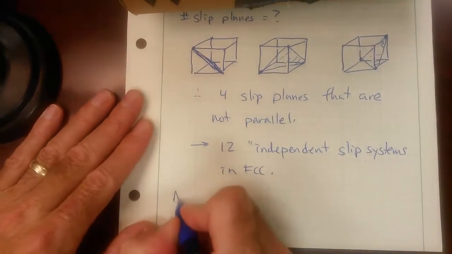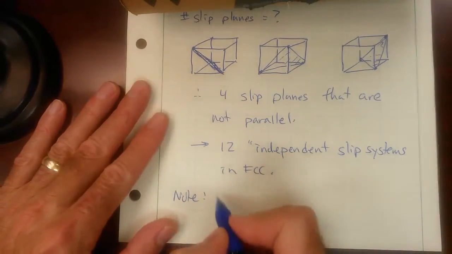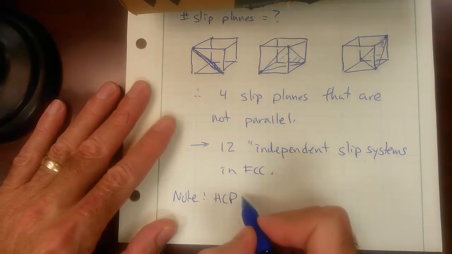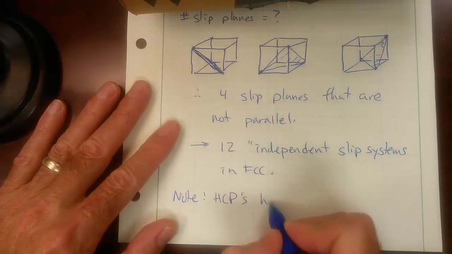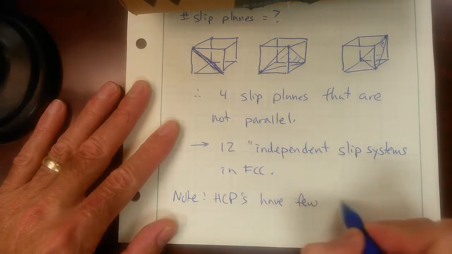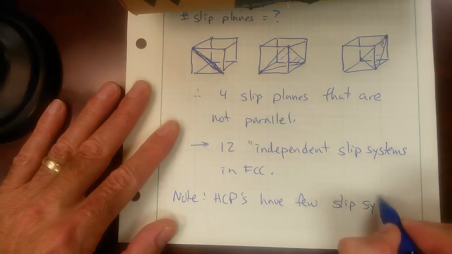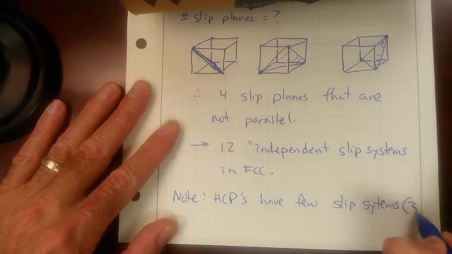So the thing to note is that HCP crystals have few slip systems, just 3.